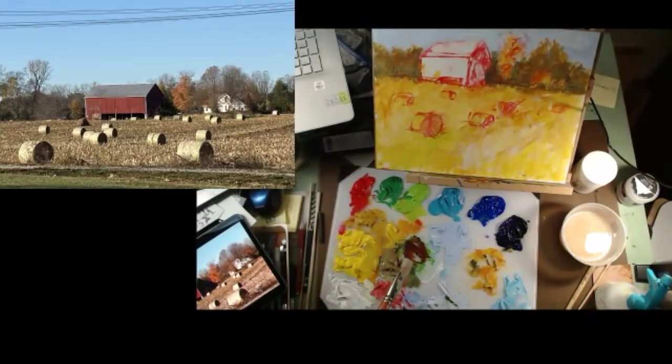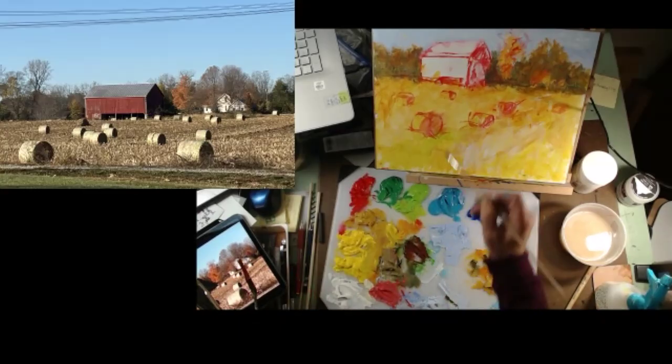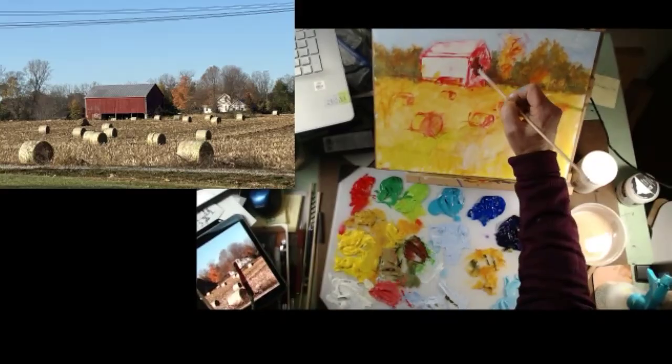So I have a dark red here and a mid-tone red here. So a darker and a mid-tone. And I'm going to lay in the darker first to see if I like it.